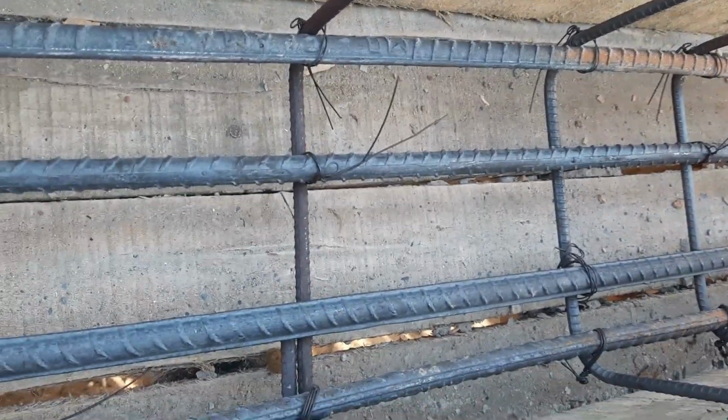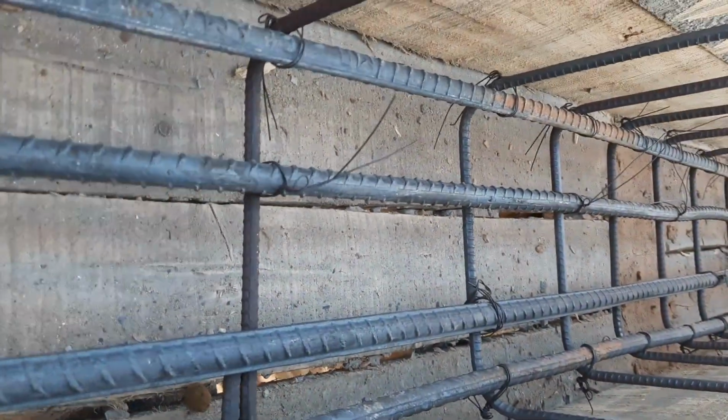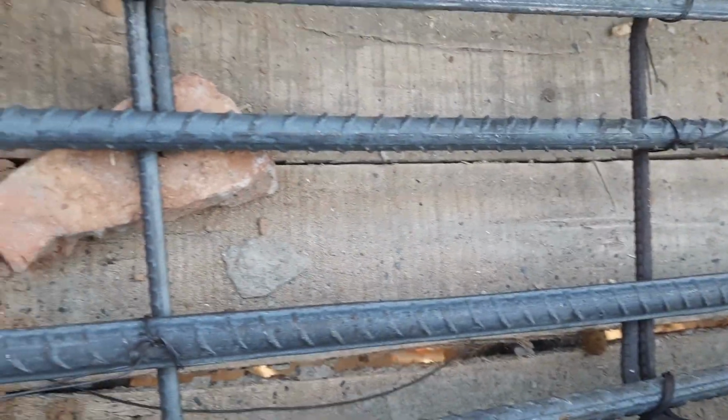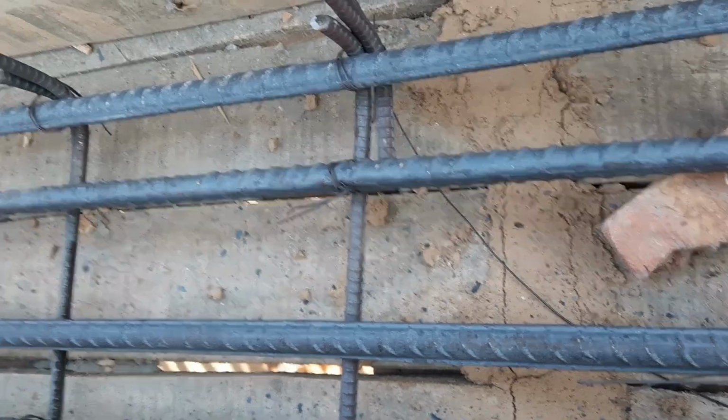This is the tension zone where we have 4 steel rods and the dia is 16 millimeter. The concrete cover is already provided with the thickness of 25 millimeter or 1 inch.